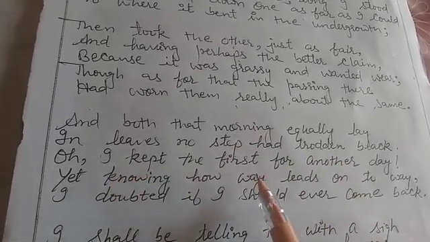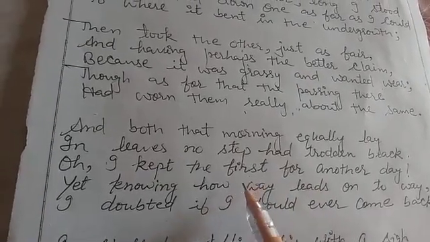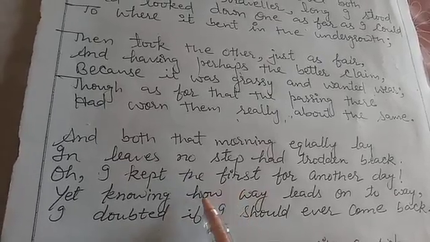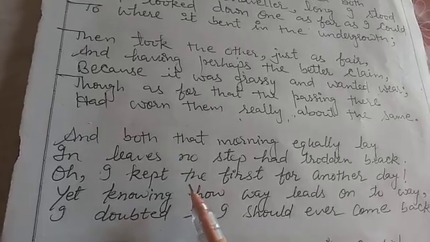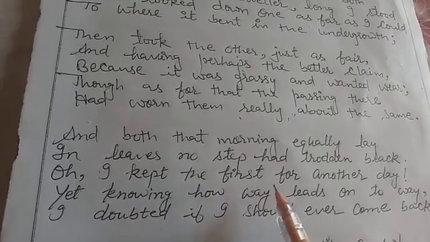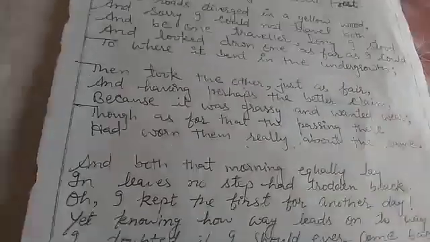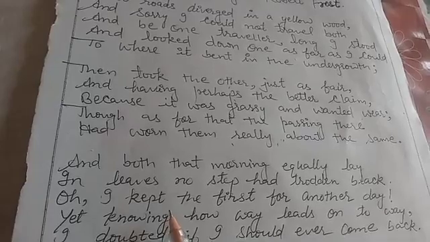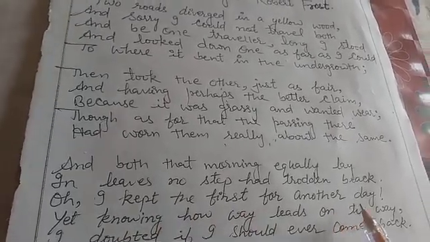"Oh, I kept the first for another day." Here the poet gives an exclamatory expression that he chose the second road, and he kept the first road for another day.